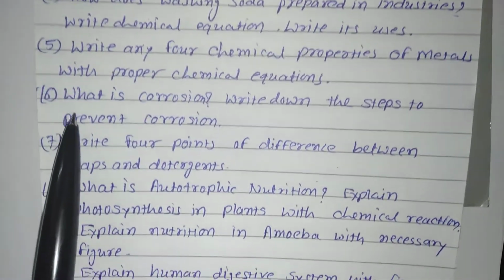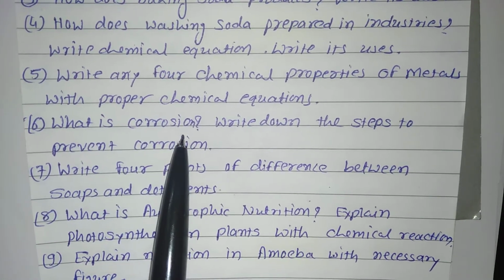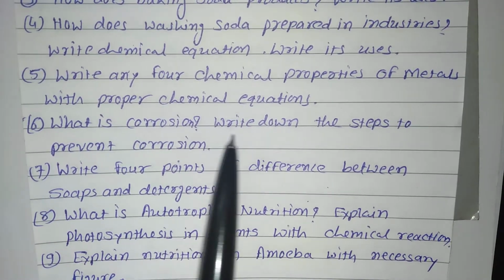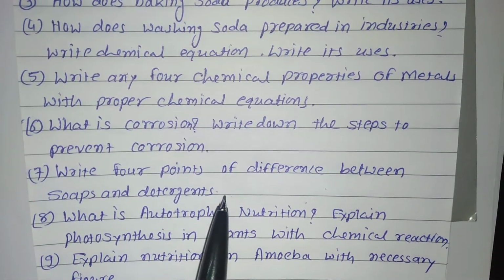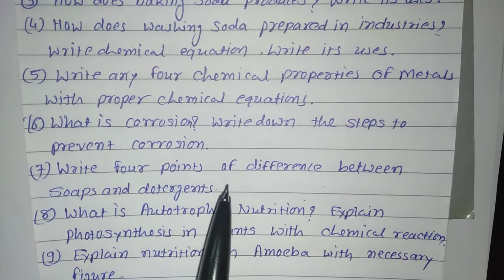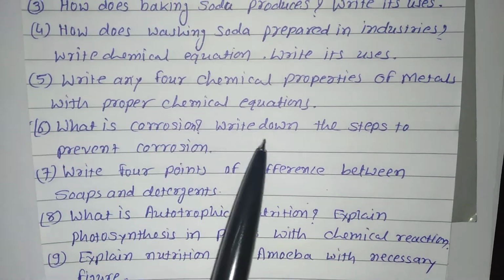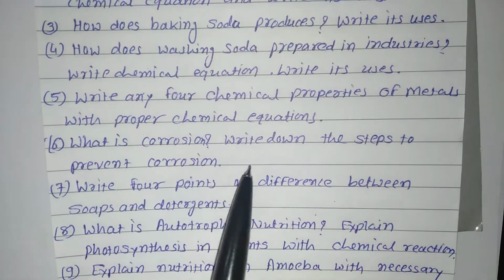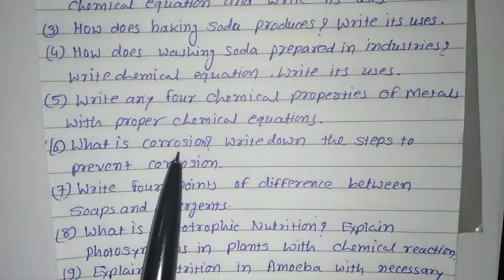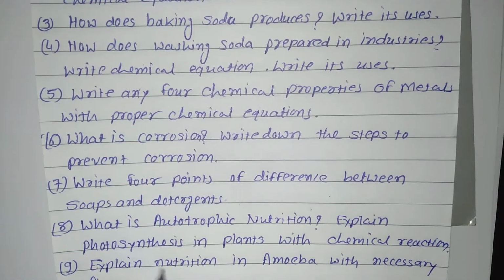Question 6. What is corrosion? Corrosion means rusting. You have to define it. Write down the steps to prevent corrosion. There are different steps you have to mention in that. If it is 4 mark question, you have to write what is corrosion, and then you have to write minimum 3 steps to prevent corrosion. If it is 5 mark question, 1 mark is for what is corrosion, and 4 points you have to write for getting full marks 5.